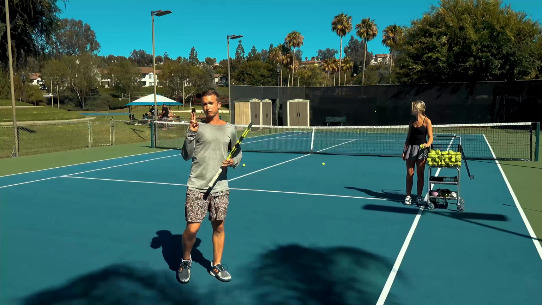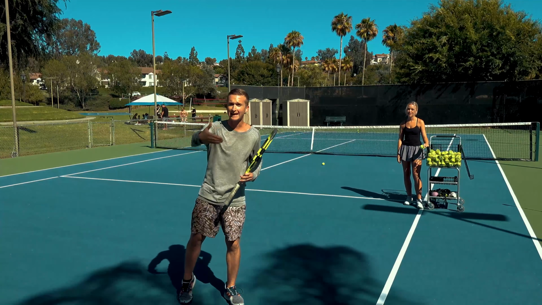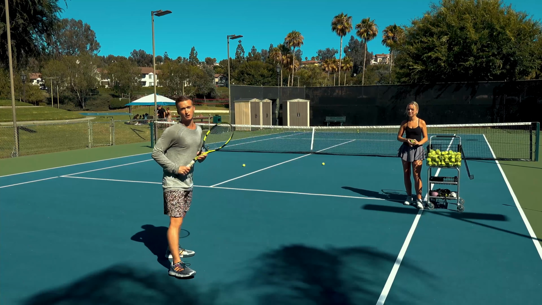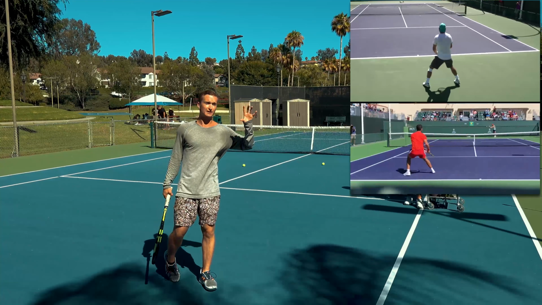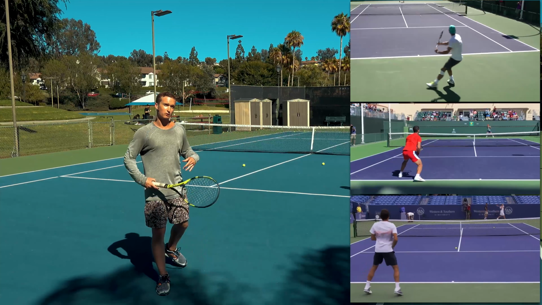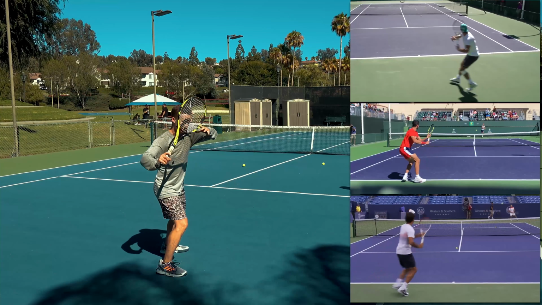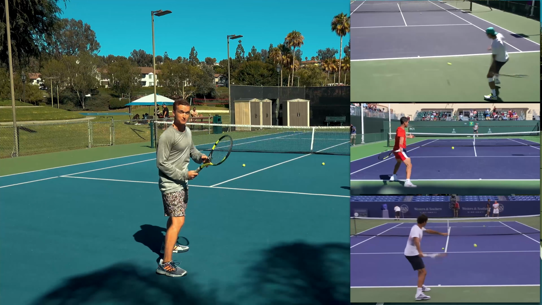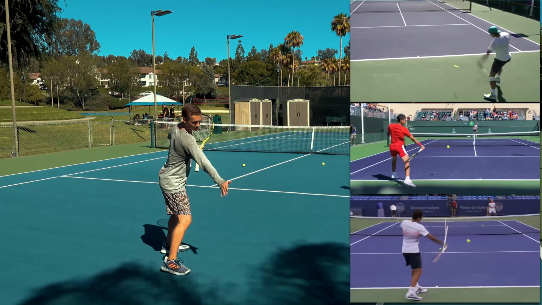Now the second force is what's known as dependent effects of the acceleration, which what you'll find with all top players, if we look at Nadal, Alcaraz, or Federer, you'll see that what creates their racket flip is what's known as the adduction and flexion of the arm. That's basically just the arm going up and away, just like that.